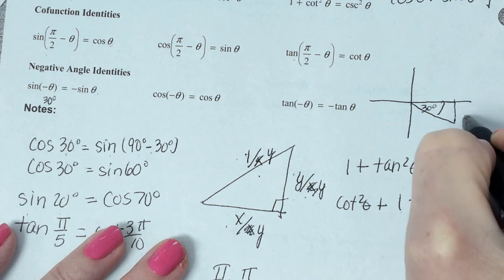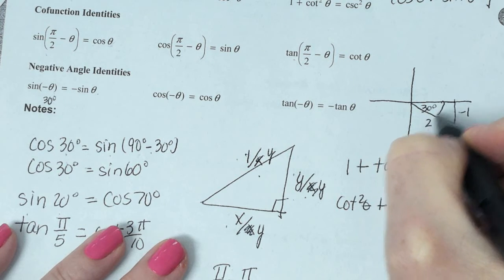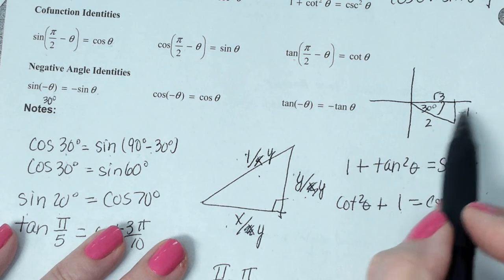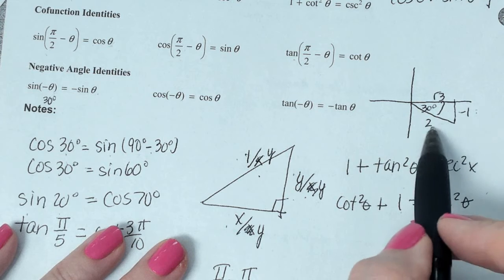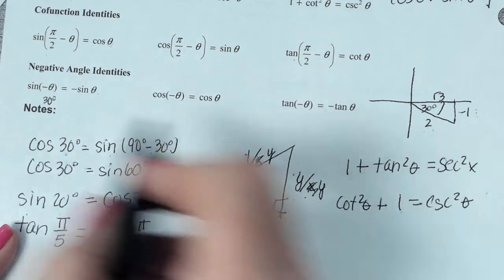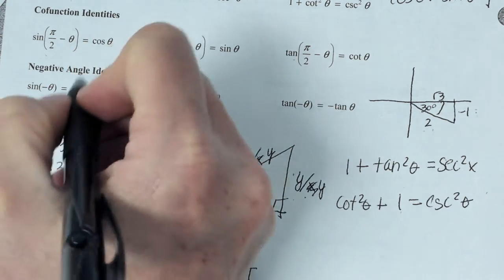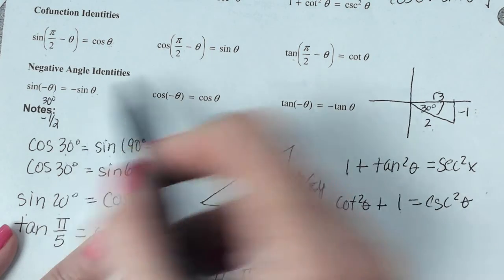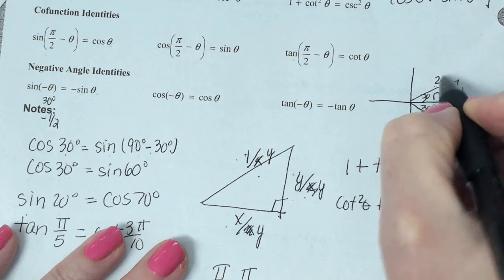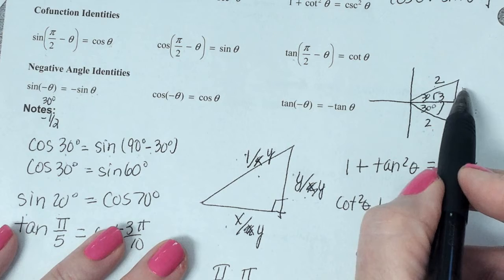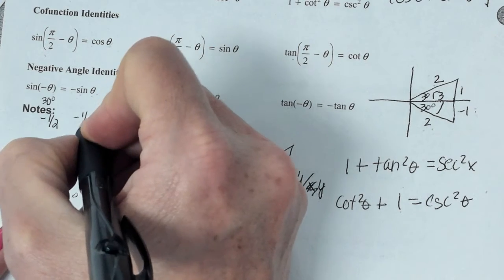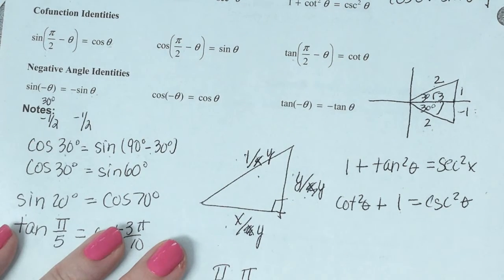So if this is 30 degrees, this would be -1, this would be 2, this would be radical 3. So what is the sine of -30? Everybody? Opposite over hypotenuse, what is it? -1/2 is the sine of -30. Then this would be saying the sine of +30. So 30 degrees going this way, this is 1, this is 2. What's that going to be? Just the sine of 30. So do you see how I would have to put a negative in front of it in order for them to be equal to each other? So that's what it's saying.